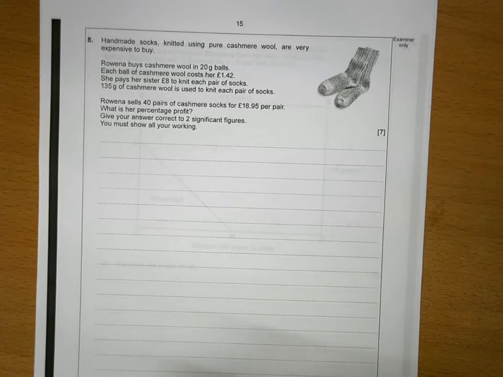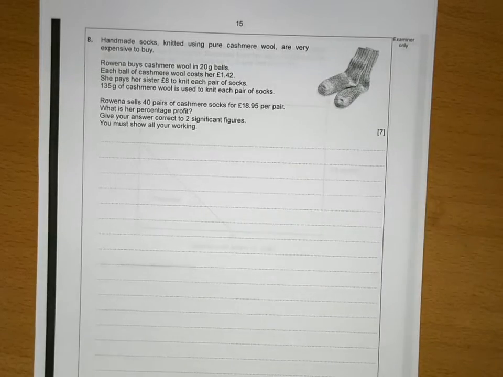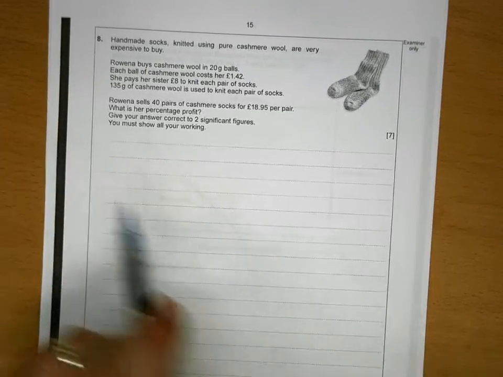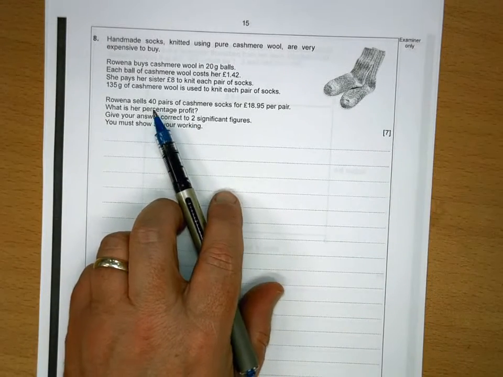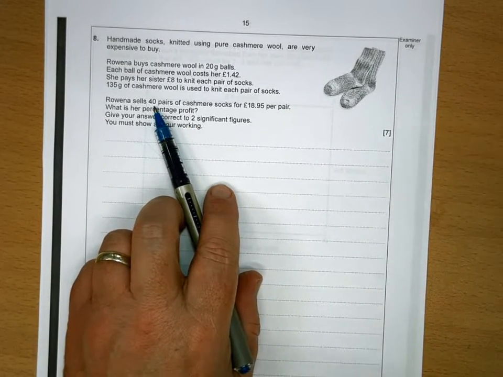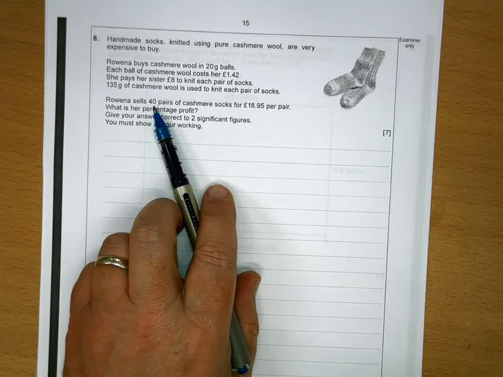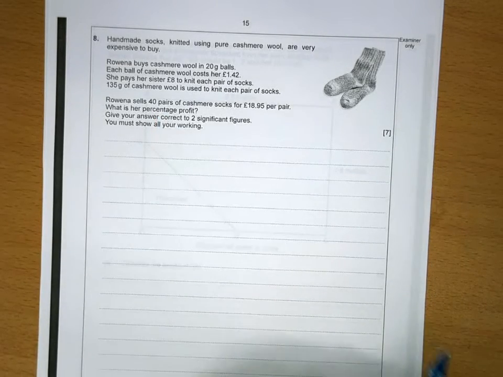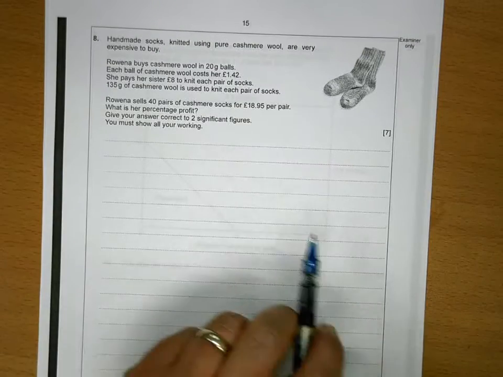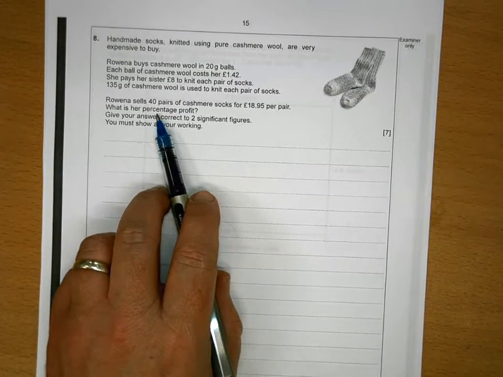So there's a lot of information there that we've got to work with. So we know that we've got to find out the cost of making 40 pairs of socks.